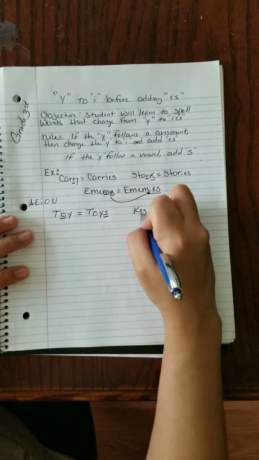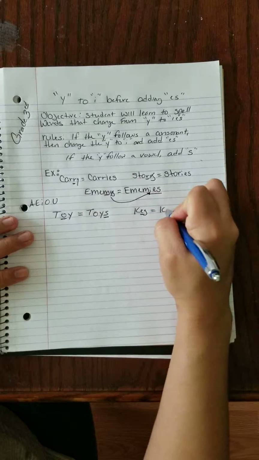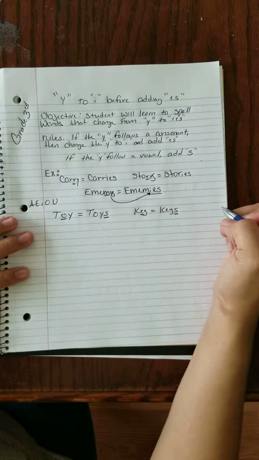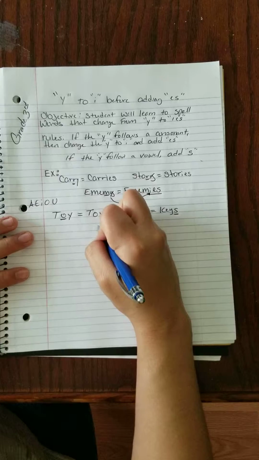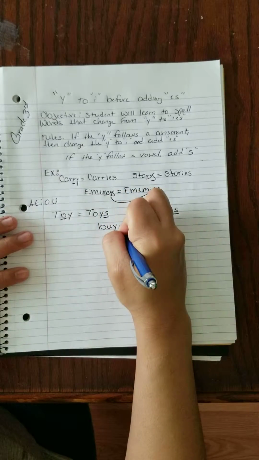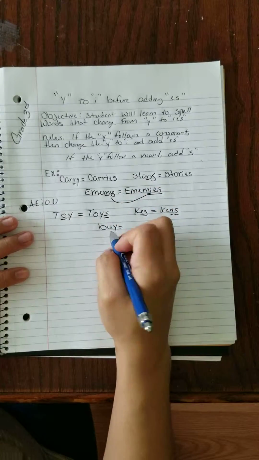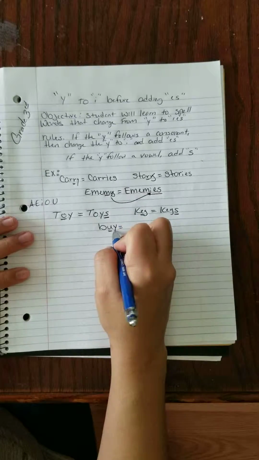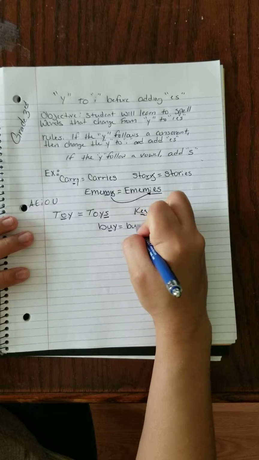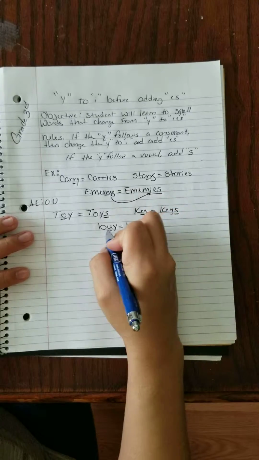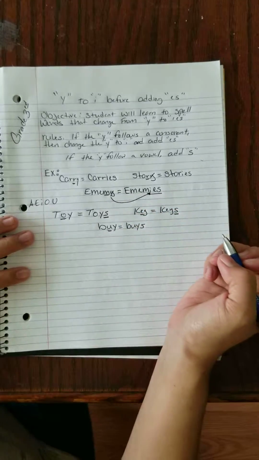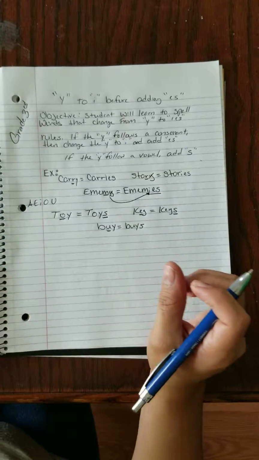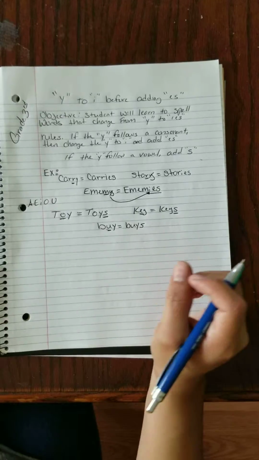Now, there's an E right here, so we're going to leave the Y and add S. Let's try one more. Buy. So there's a U right here, and then the Y, we're just going to add S because there's a vowel.